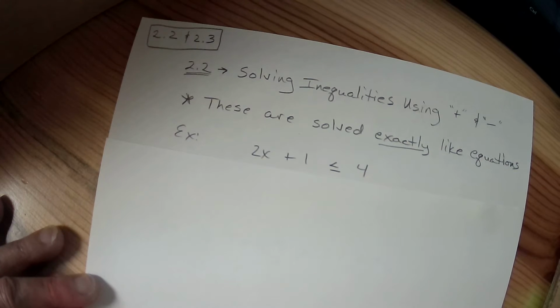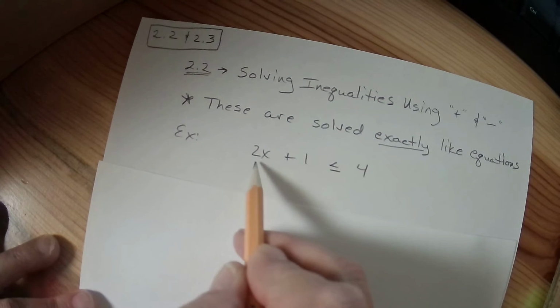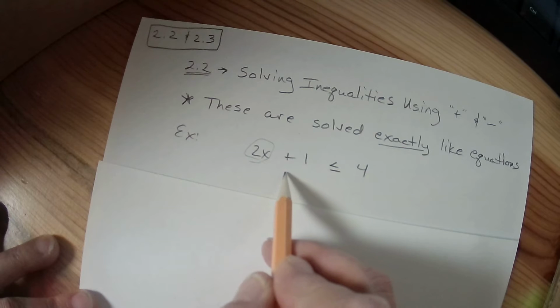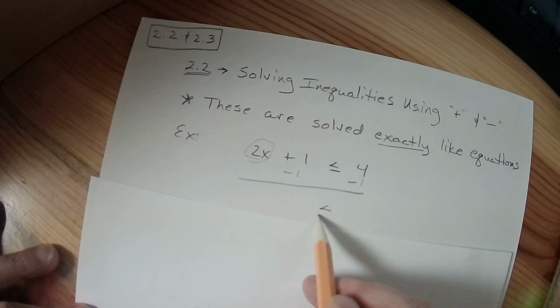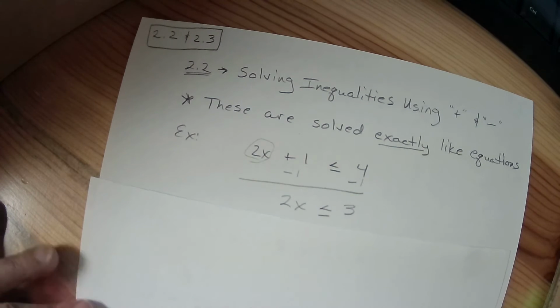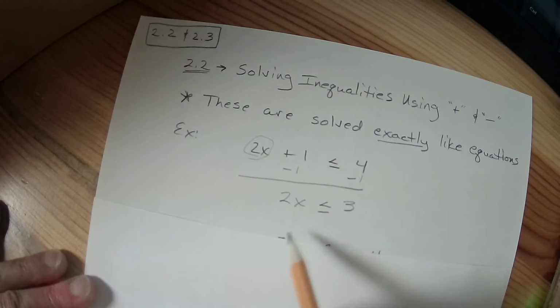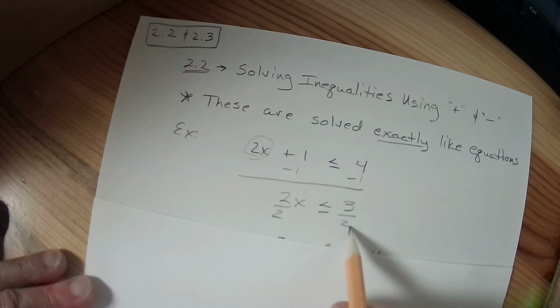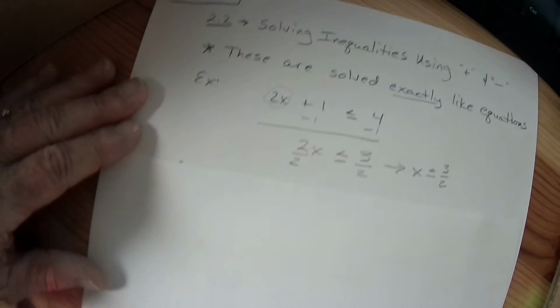So for example, 2x plus 1 is less than or equal to 4. So we want to isolate this term, so I need to get rid of this. And I'm going to do that by subtracting 1 from both sides. On the right-hand side, I have 3. And on the left-hand side, all I have left is 2x. And now, since I'm multiplying x by 2, the opposite of that is dividing by 2. So the answer is x is less than or equal to 3 halves. And just leave it like that. You don't need to turn it into a decimal.